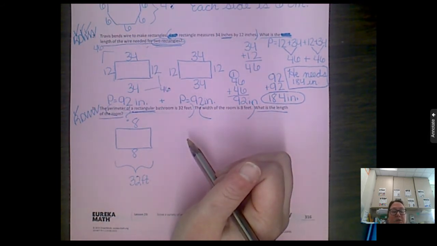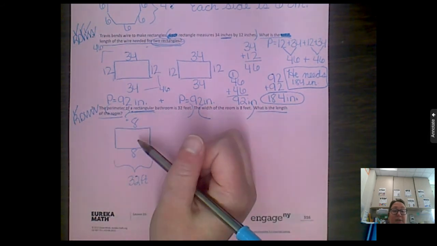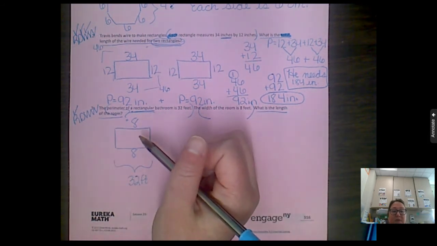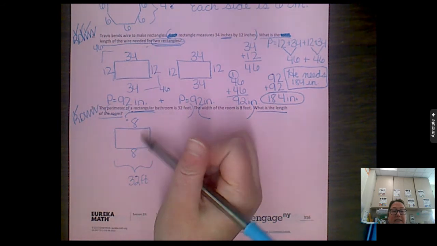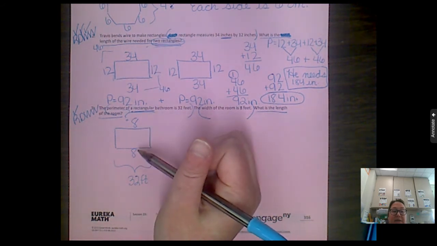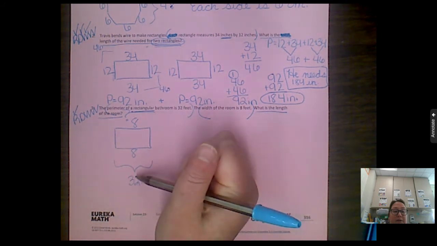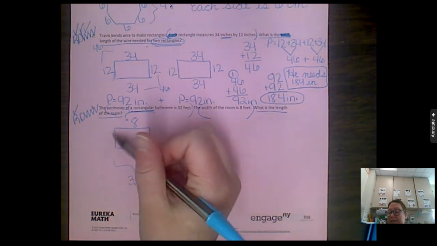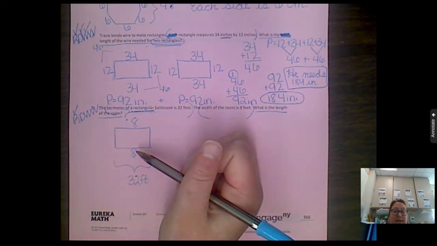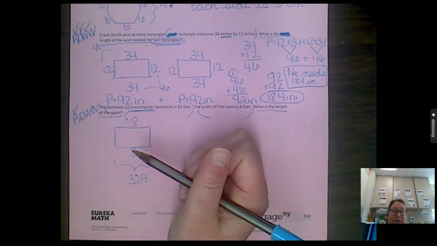Remember our last lesson where we knew the perimeter, right? So we added the 2 side lengths that we had, and we found that total, and then we subtracted that total from the total perimeter. Remember? And then we took that number and divided it by 2 because there were 2 missing sides. Do you remember doing that? This is going to be the same thing that we're going to do right now, okay?